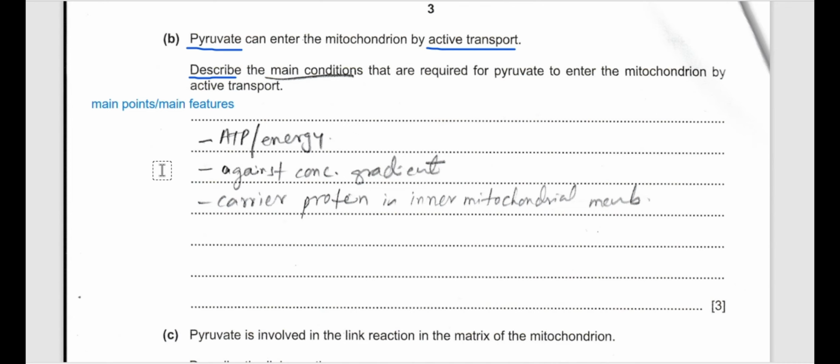So you have to describe the main features, main conditions that are required for pyruvate to enter the mitochondria by active transport. Now, here, if you see, the marks are 3. And what you have to do, the conditions, the main conditions, which will help pyruvate molecule to enter mitochondria by active transport.